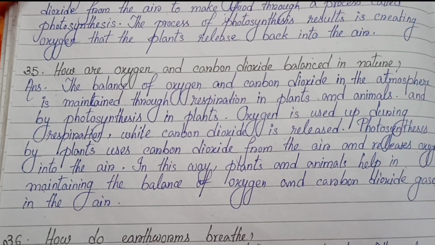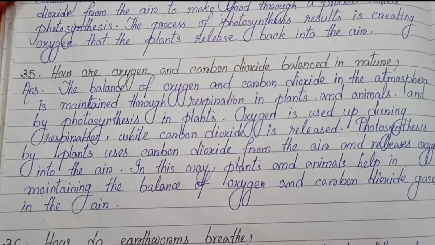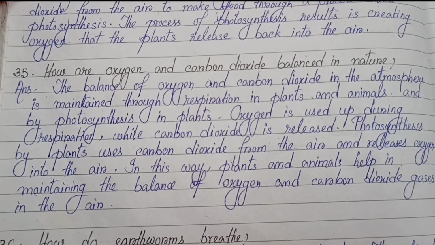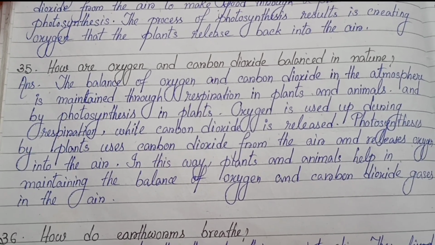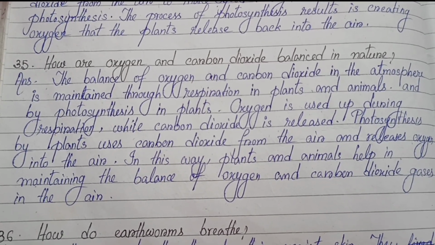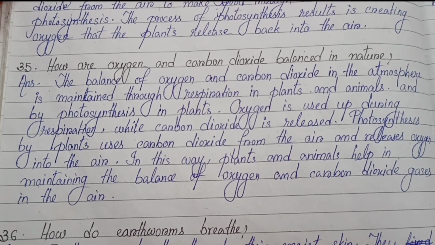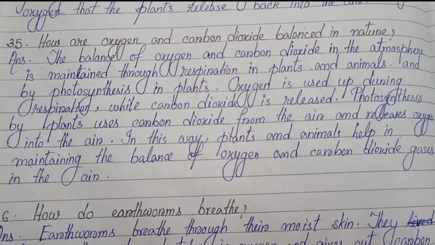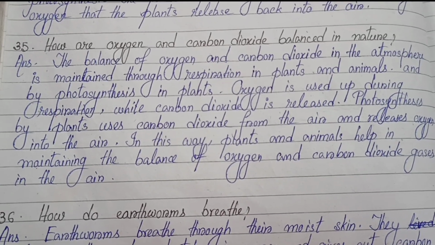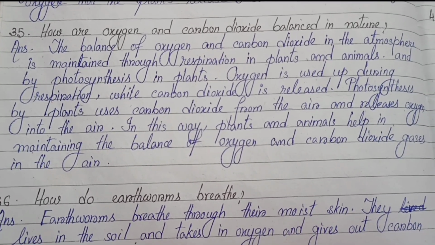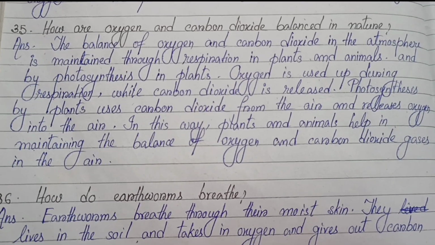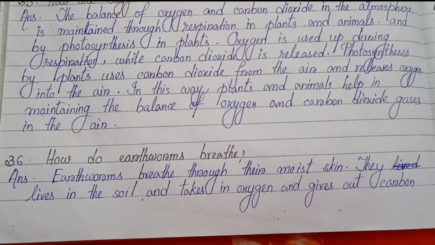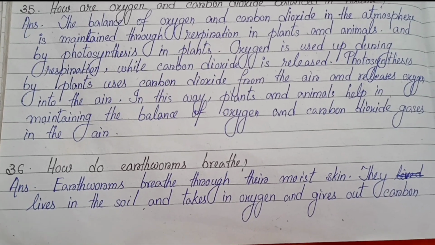35. How are oxygen and carbon dioxide balanced in nature? The balance of oxygen and carbon dioxide in the atmosphere is maintained through respiration in plants and animals, and by photosynthesis in plants. Oxygen is used up during respiration while carbon dioxide is released. Photosynthesis by plants uses carbon dioxide from the air and releases oxygen into the air. In this way, plants and animals help in maintaining the balance of oxygen and carbon dioxide gases in the air.